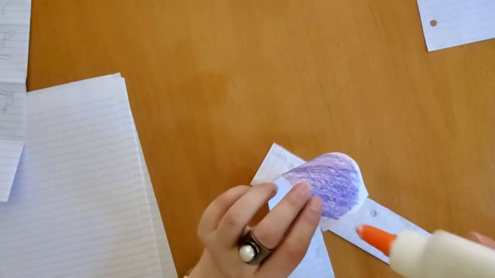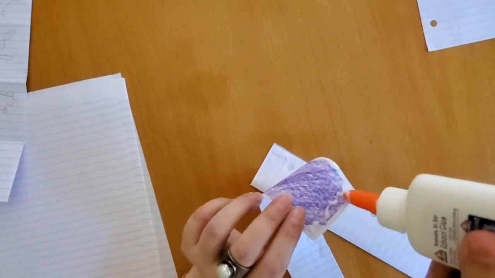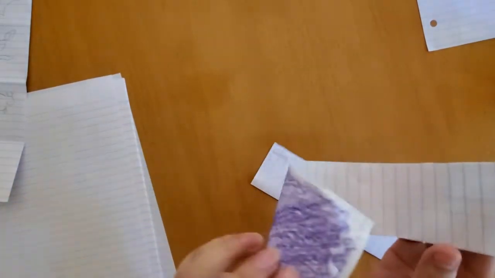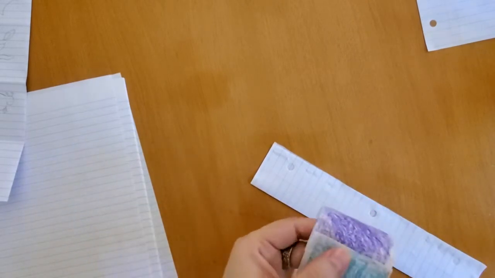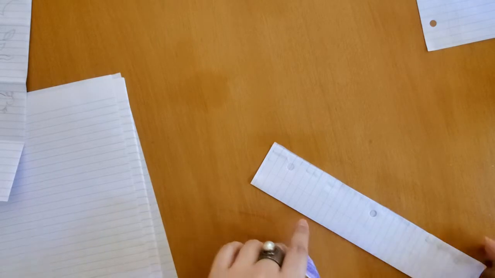So, okay, I'm going to put a little bit of glue over here, and then I'm going to paste both ends of the paper. And here you go, ta-da! This is my first link.